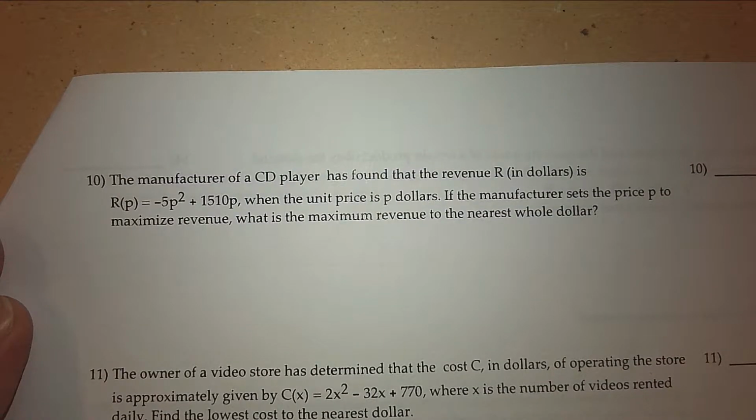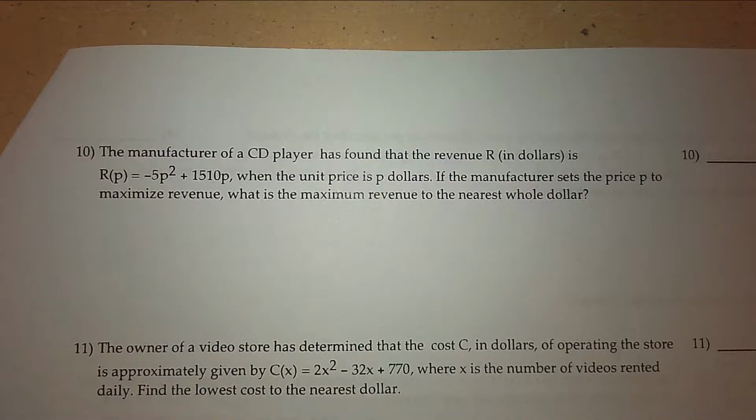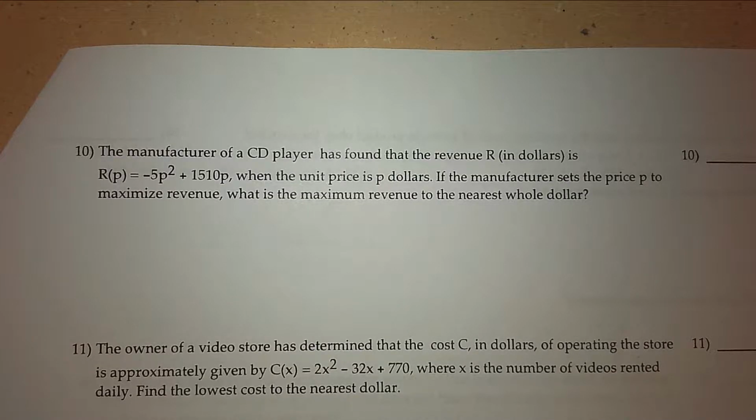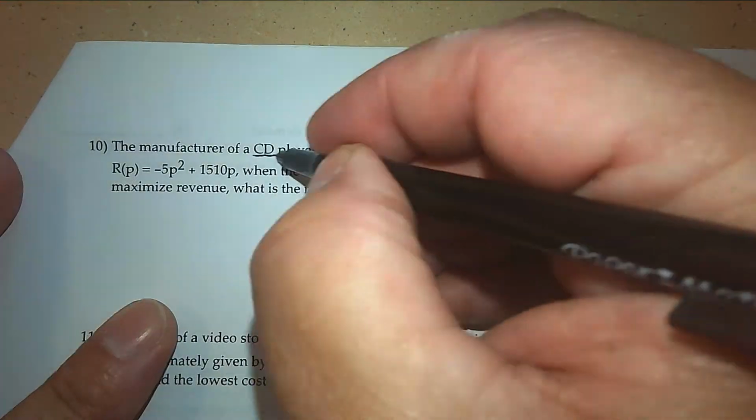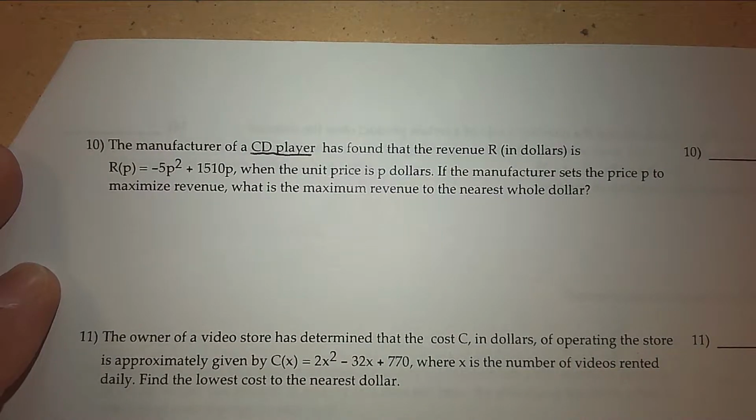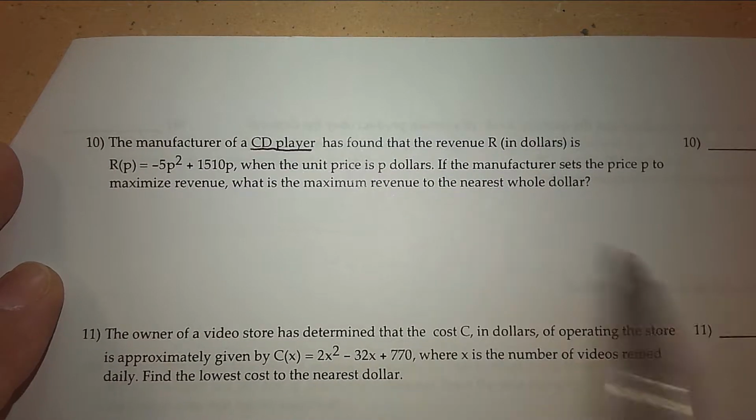Let's look at number 10. Those of course were linear. Now we're going to do polynomials. These are going to be quadratic polynomial stories. You ready? The manufacturer of a CD player. Have any of you ever owned a CD player? Yes. That's awesome. So, hey, what is revenue?